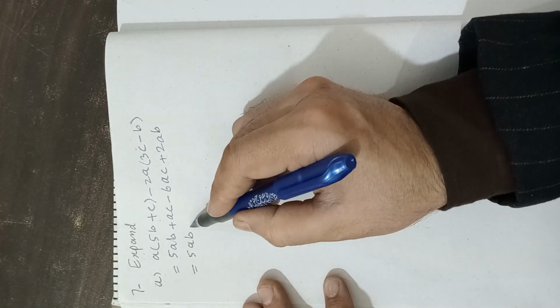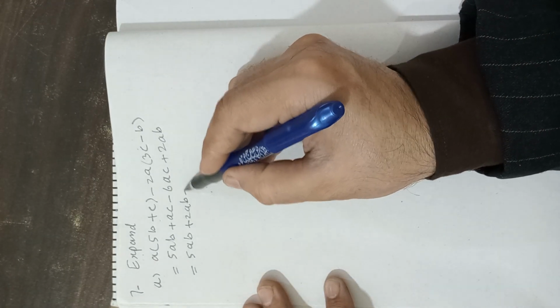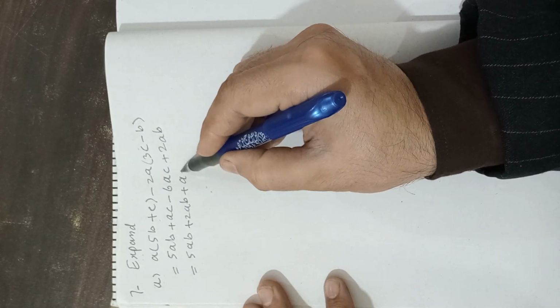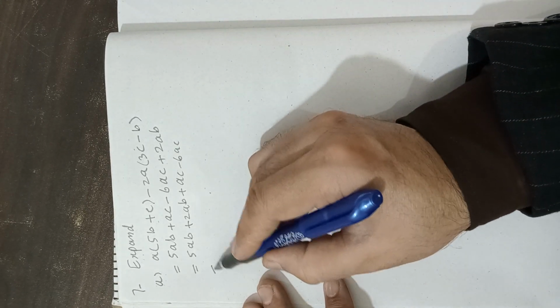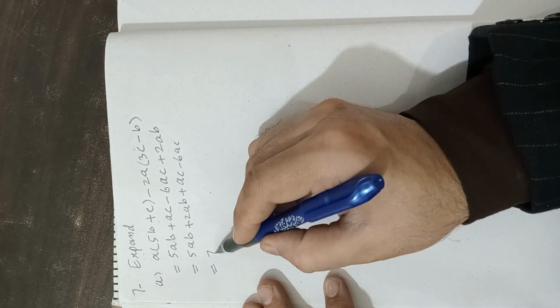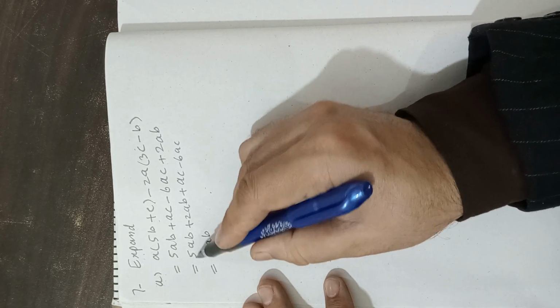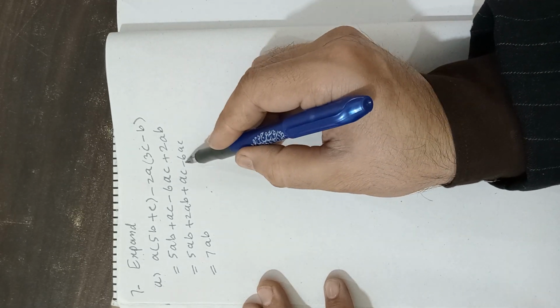5ab and plus 2ab, these are like terms, and 1ac and minus 6ac, these are also like terms. 5 plus 2 makes 7, and ab is here because both have same sign, and here plus and it is minus.